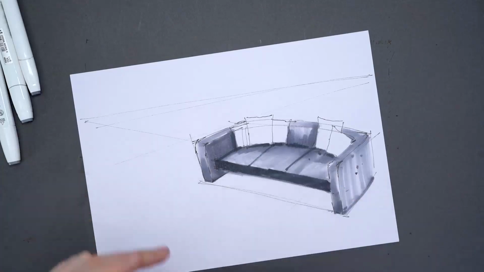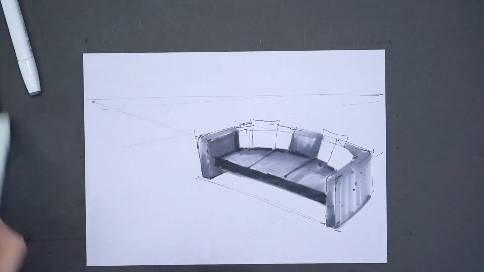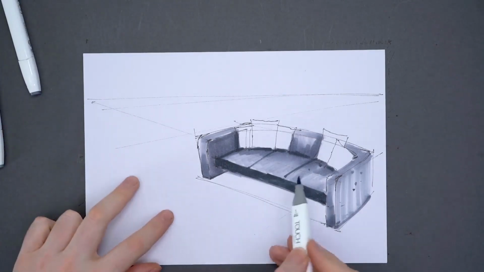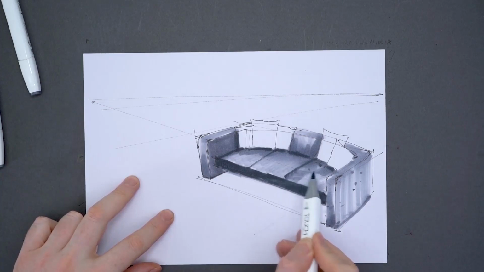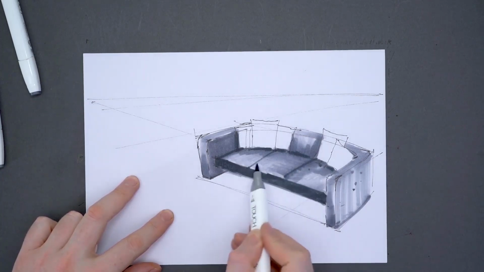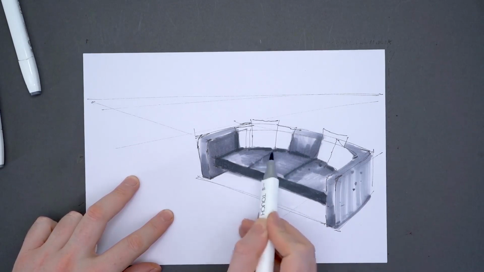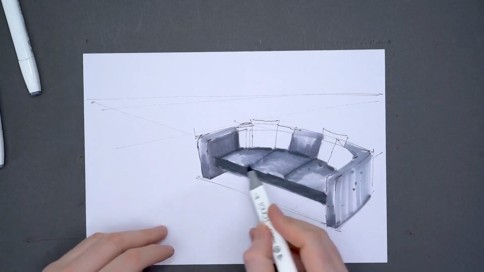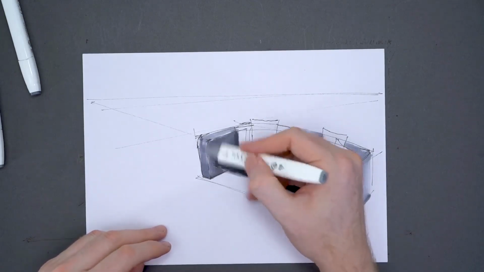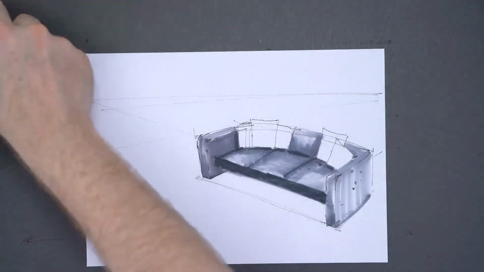So we detailed here. Let's go back to CG number 4. We're using the brush side and add some texture and create some movement here. And as you can see, it gives depth to our design and creates some texture. So this is the basic of design.